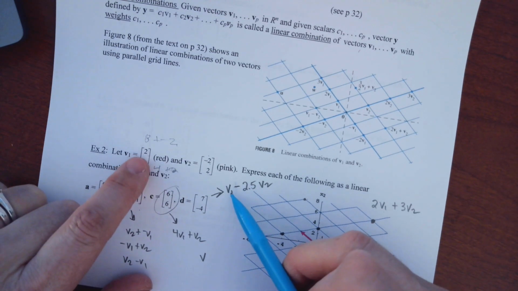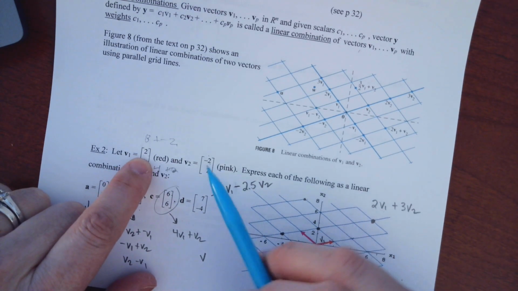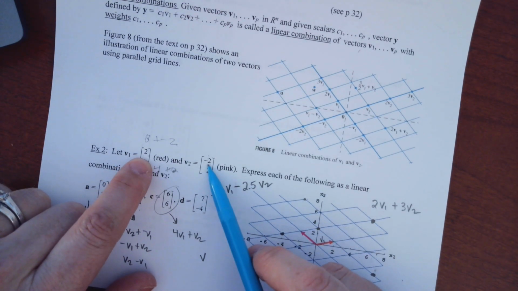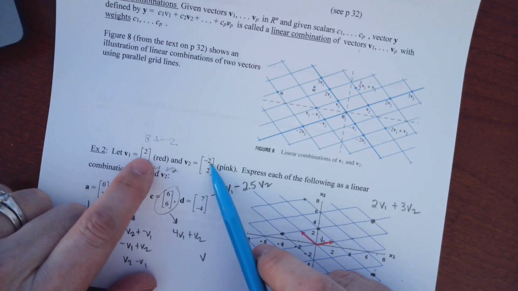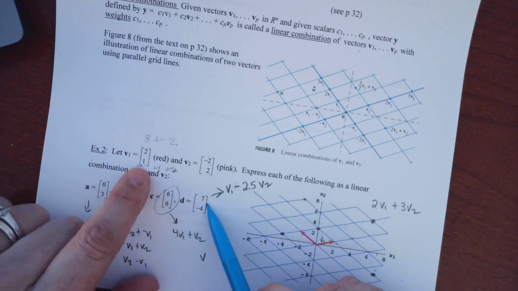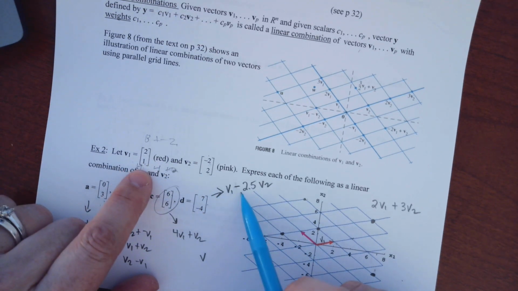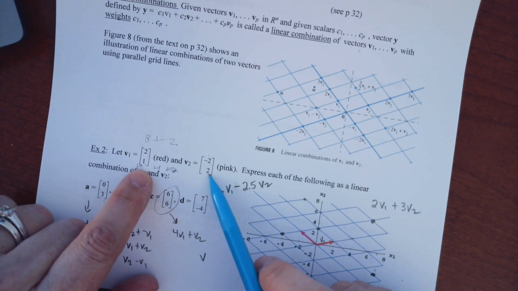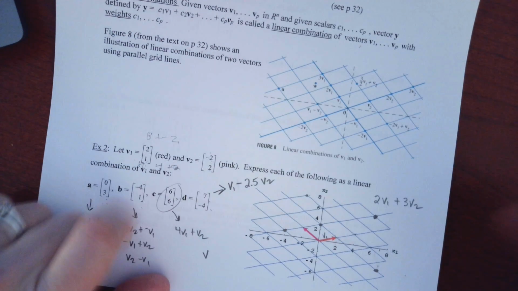So V1, so 2, and then -2.5 times that would be 5, so 2 plus 5 is 7. All right, and then 1, and then -2.5 times 2 would be -5, so 1 minus 5 is -4. Okay, so that's just showing you how that picture works a little bit.